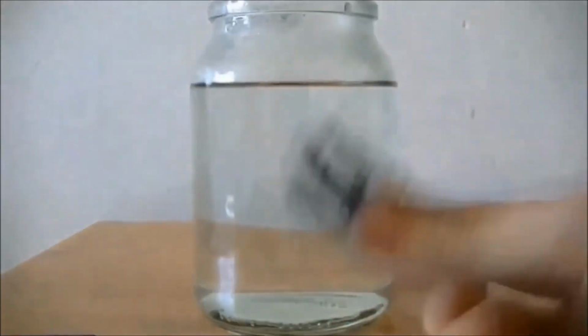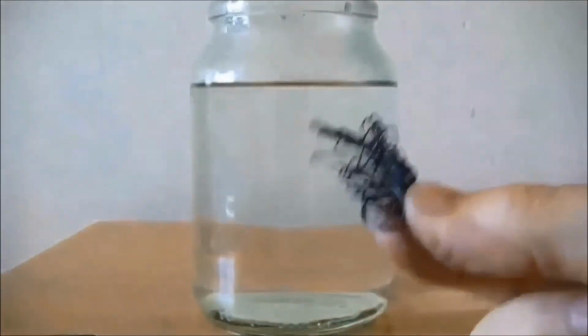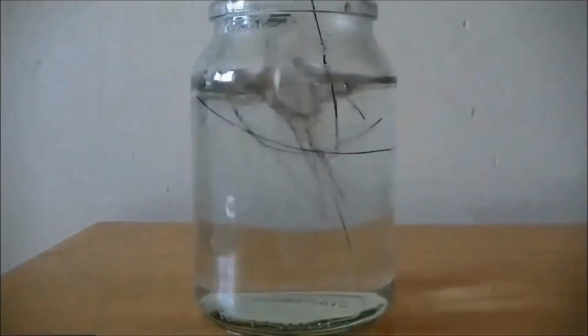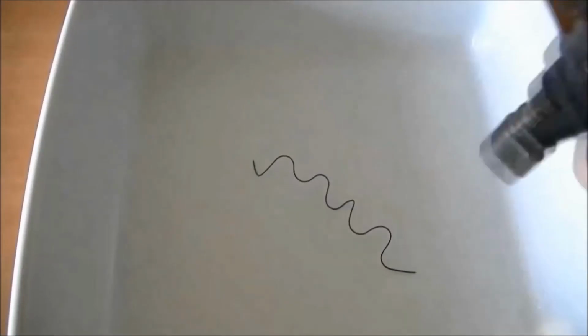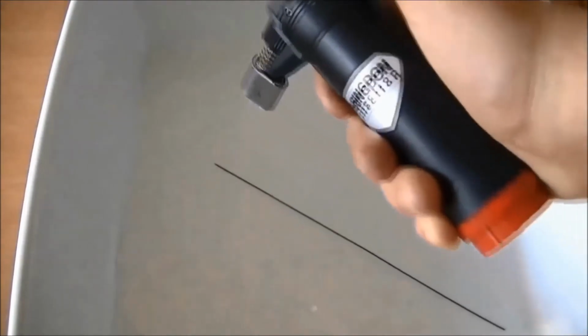I scrumpled up a big bunch of straight nitinol and threw it in a jar of hot water, just to see what would happen really. Here we go. And it kind of looks like a spider's web. So there we have it. More experiments with nitinol.